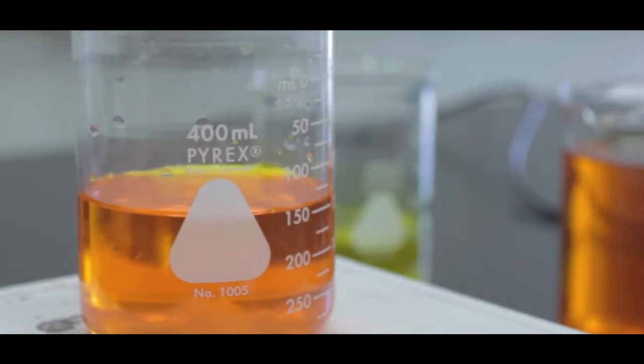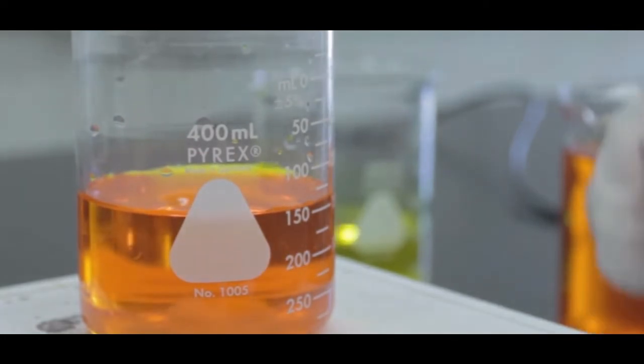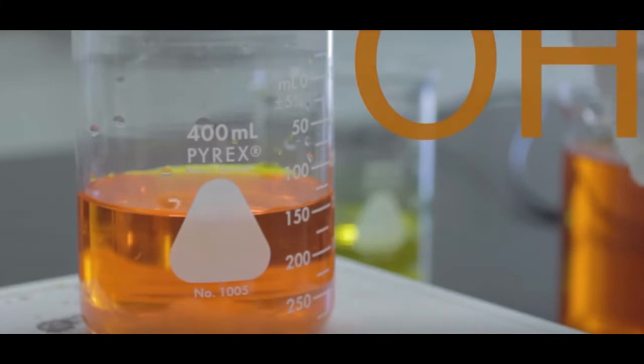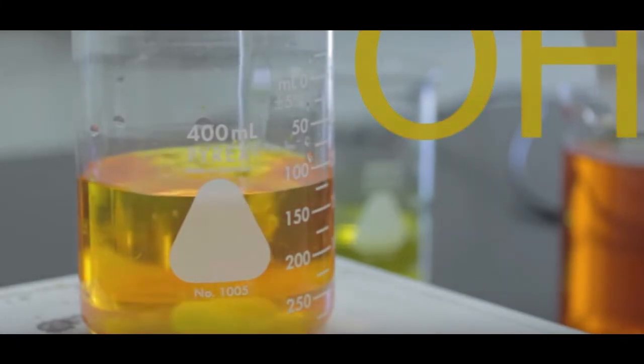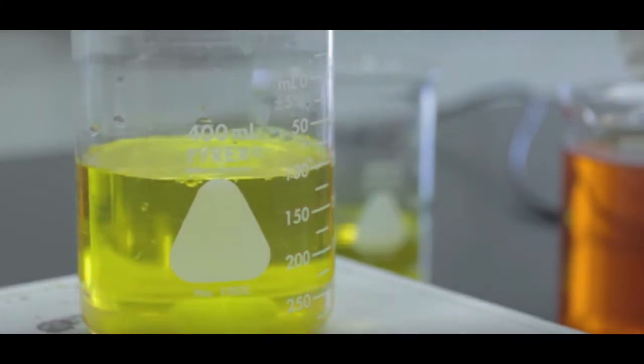Second part of this is that she is going to add in some base, some hydroxide. And what that's going to do is shift it in the forward direction. So this is an equilibrium shift.